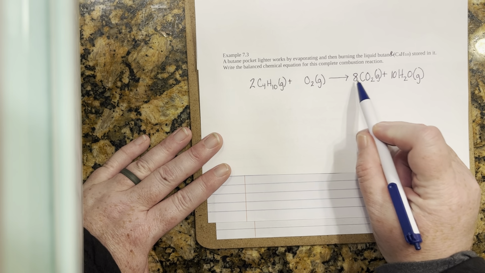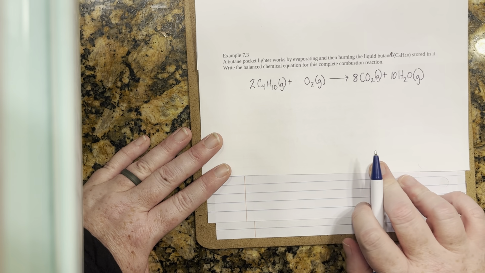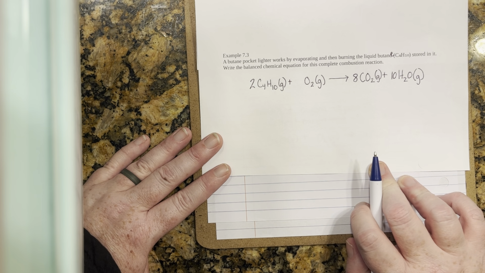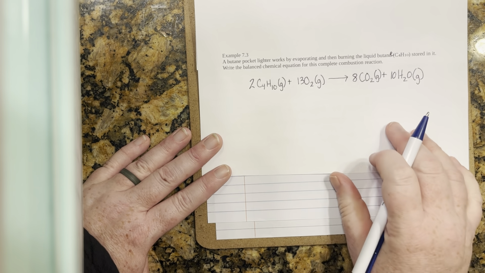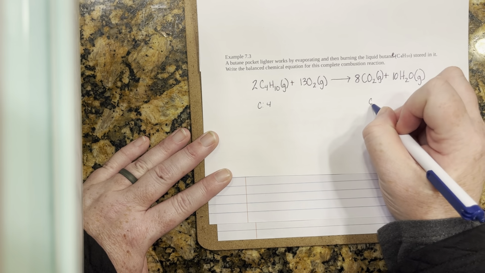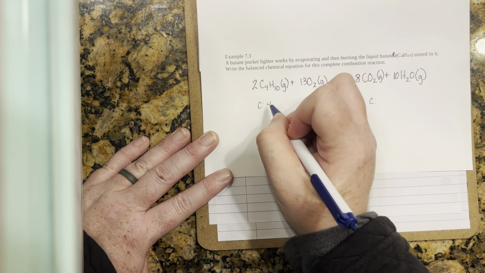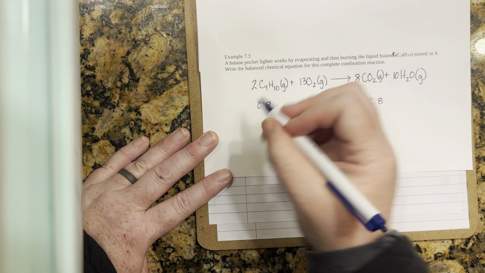And this produces 8 times 2 is 16. Plus 10 is going to give me 26 oxygen. And then I put a 13 here and everything should balance. Carbon on this side is 4. Carbon on this side is 8.